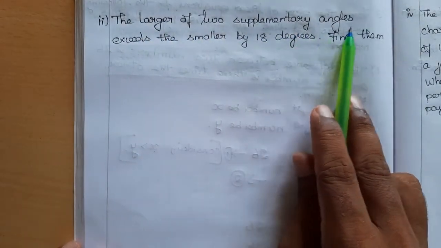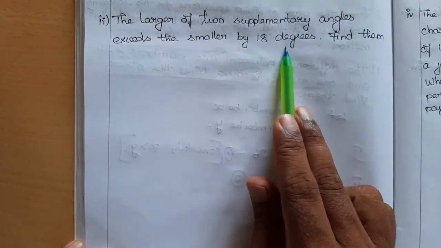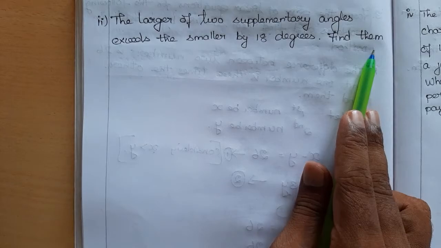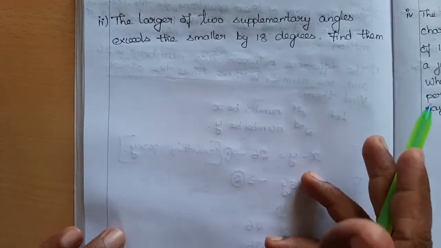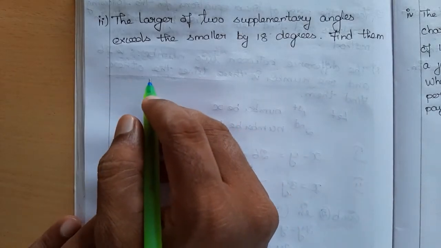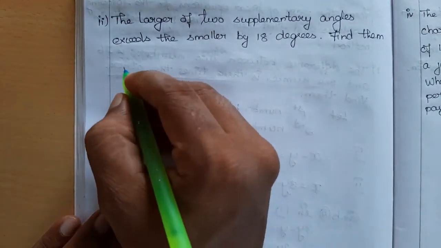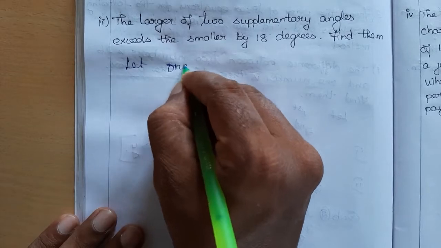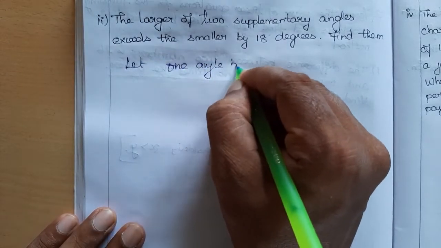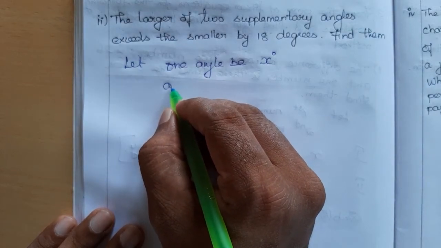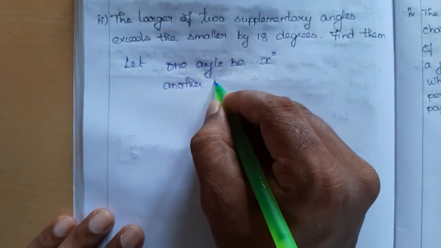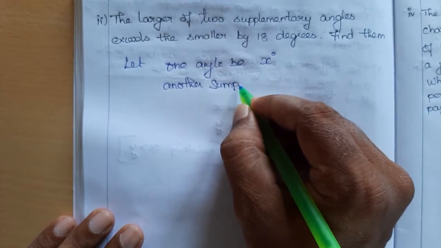So here we go for the next word problem. The larger of two supplementary angles exceeds the smaller by 18 degrees. Find them. Supplementary angles means the sum of the two angles is 180, right? So let one angle be x, that means x degrees, and another supplementary angle be y.